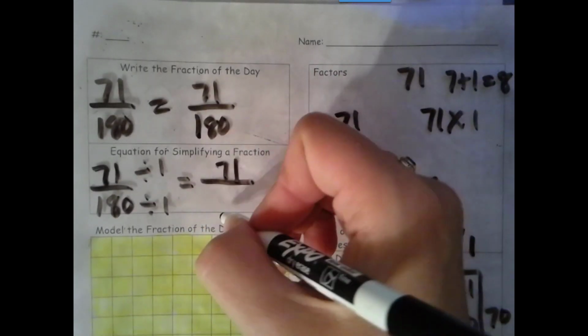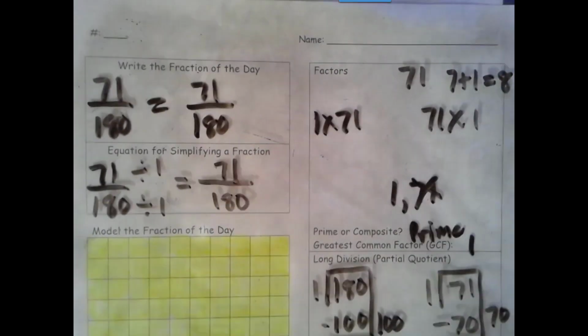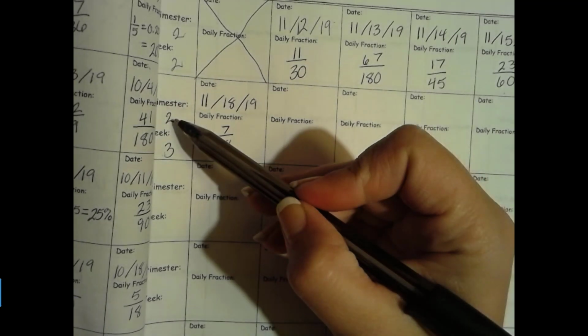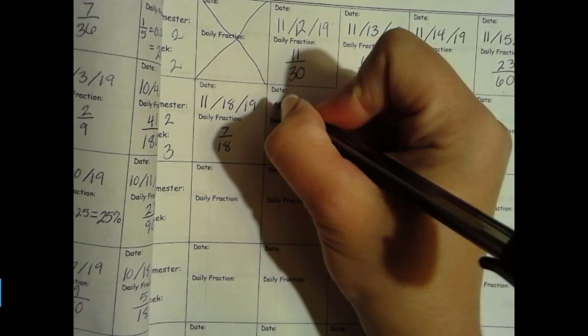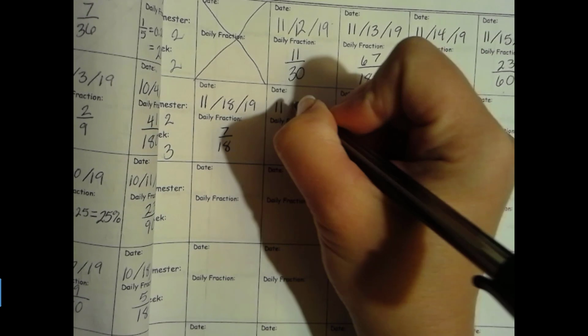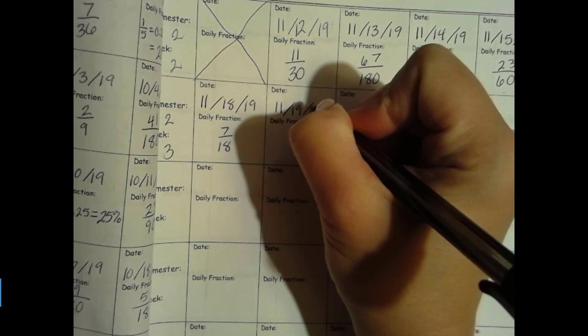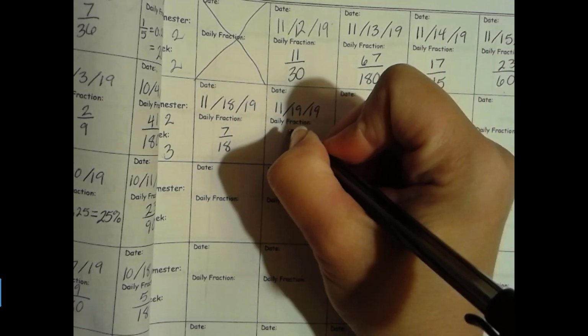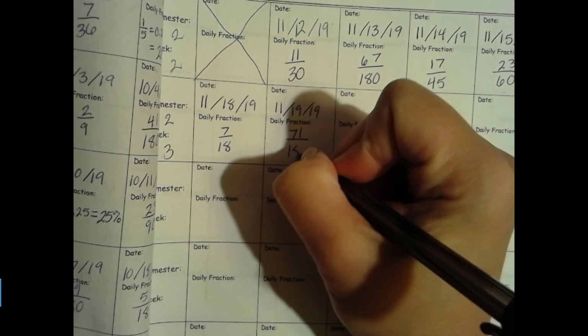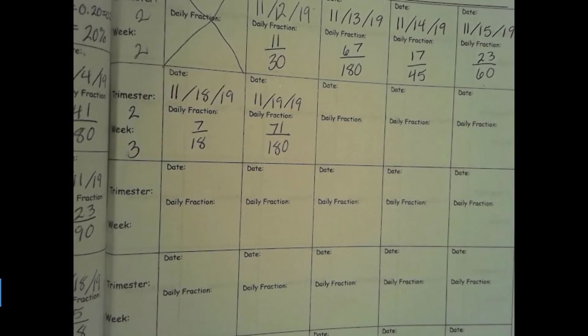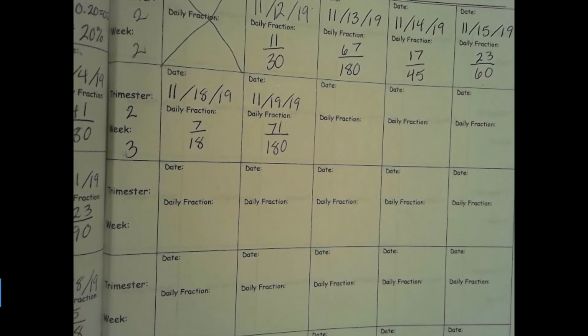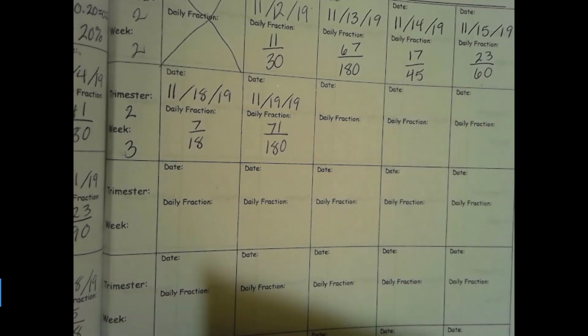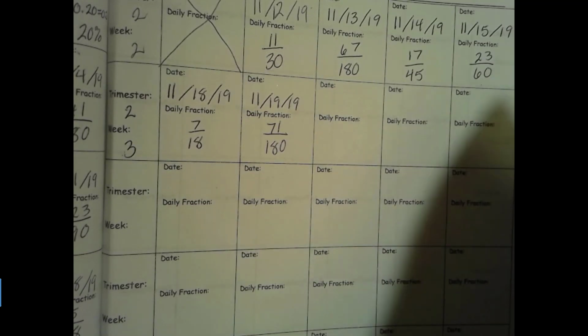So our numerator is definitely 71, and our denominator is definitely 180. Right, let's go ahead and fill in our data collection page. Trimester 2, week 3. Today is 11, 19, 19, and our fraction for today is 71 180ths. 71 is a prime number. It is not a factor of 180, so our greatest common factor is 1.